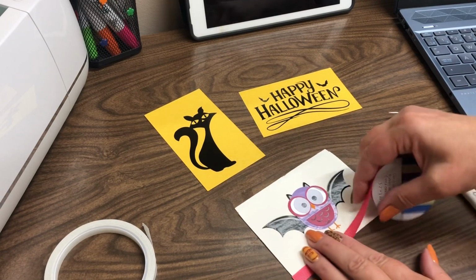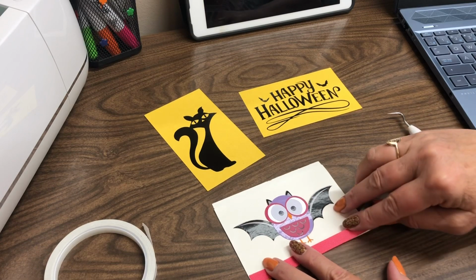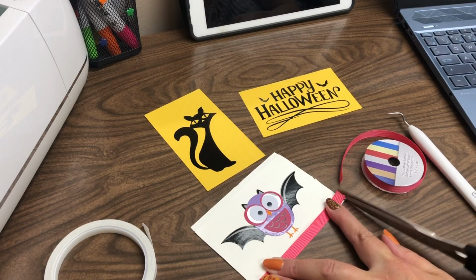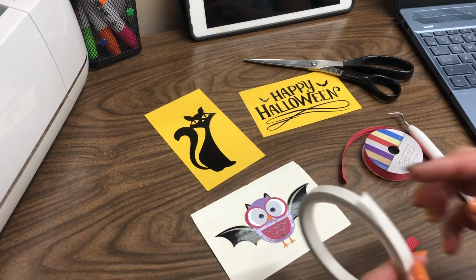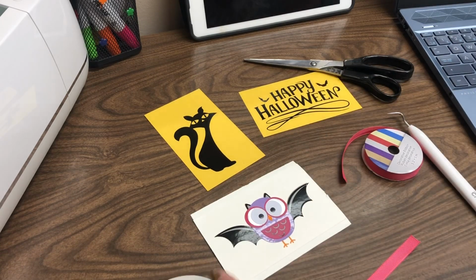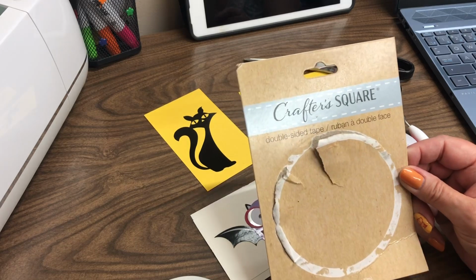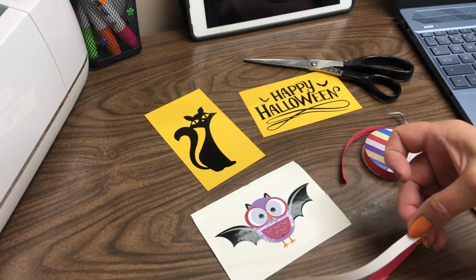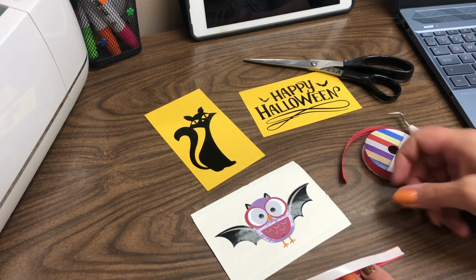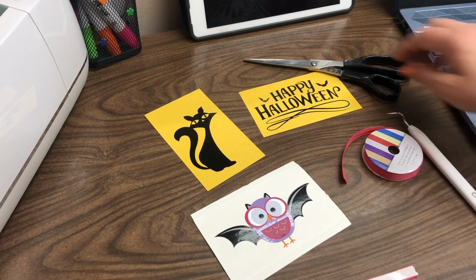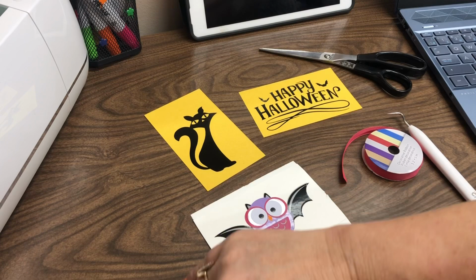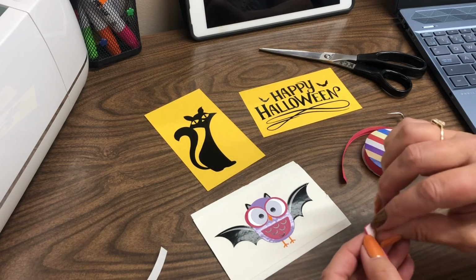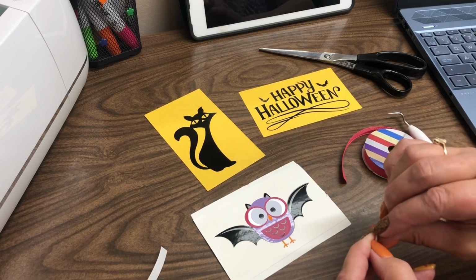And I'm going to cut a piece of ribbon the length of this, so 5 inches. And I'm just going to use my scissors, cut that off. And again, I'm going to use some of this double-sided tape. Again, I got it at the dollar store. It's the Crafter's Square double-sided tape. So I'm going to cut off a piece, just big enough for that ribbon. Push it down. Now normally if I was using this ribbon anywhere else, I would take a lighter and kind of burn the ends, but it's going to be tucked in behind the frame, so I think it'll be fine.